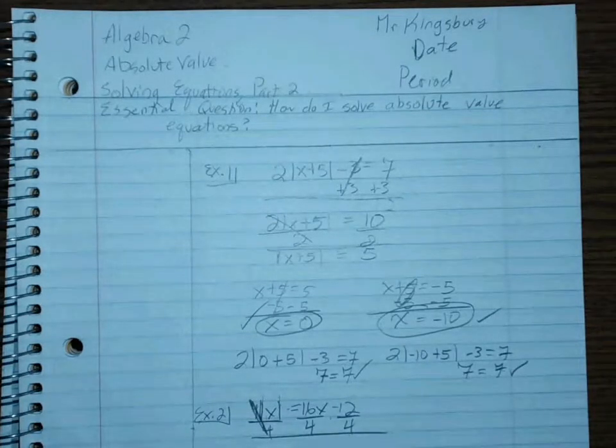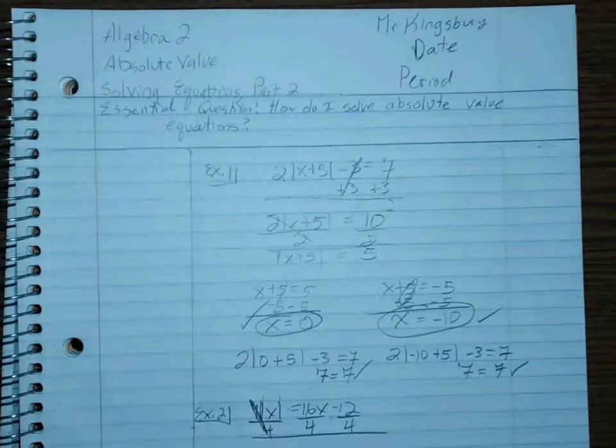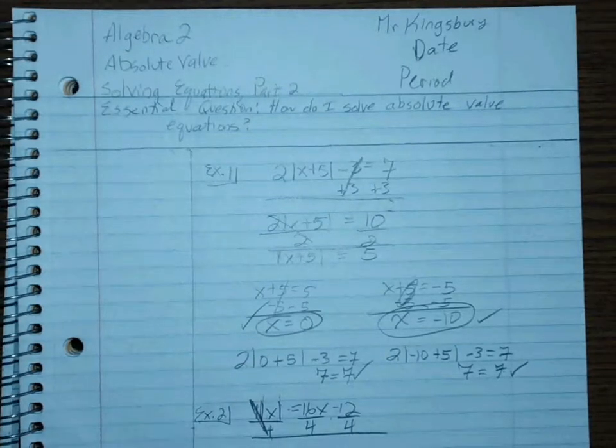Alrighty, so let's solve it. On this side I'm going to subtract 4x from both sides. 1x minus 4x is negative 3x. 4x minus 4x is 0. 0 minus 3 is negative 3. I will divide both sides by negative 3, and I get that x equals 1.